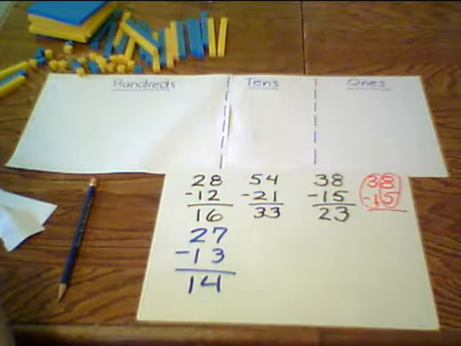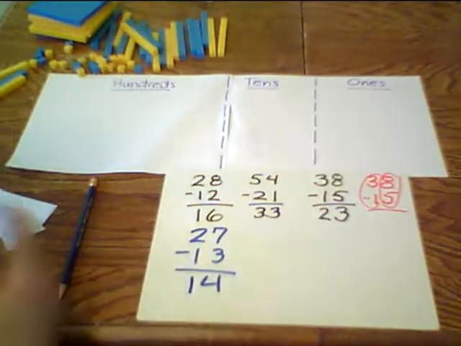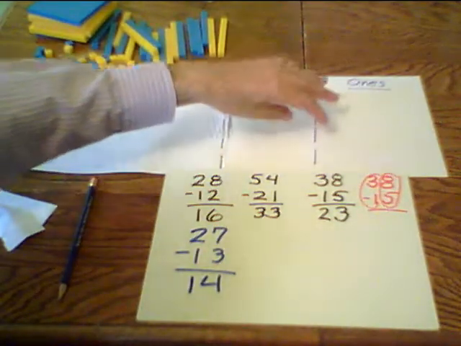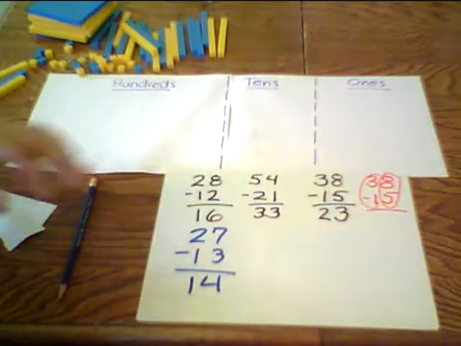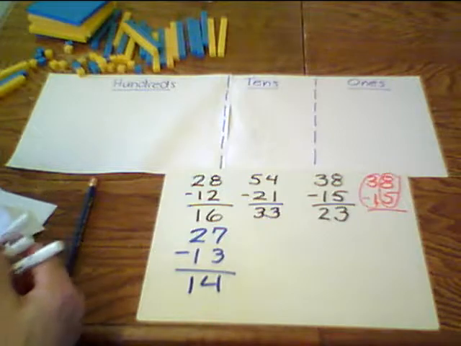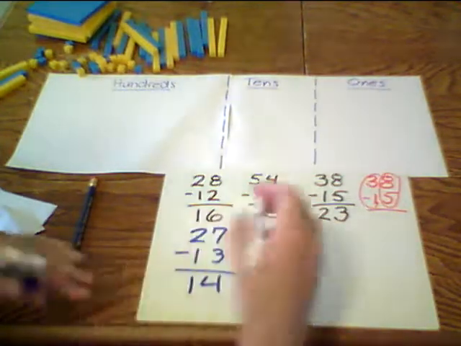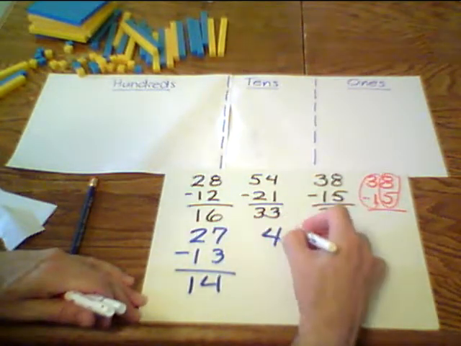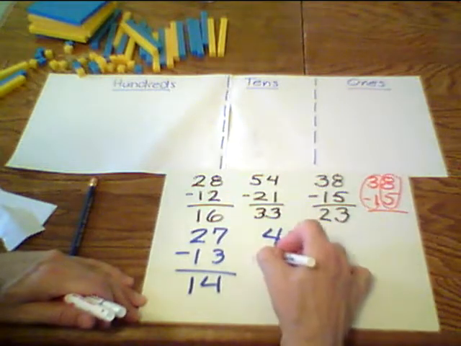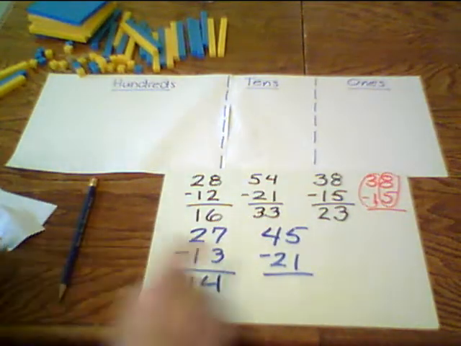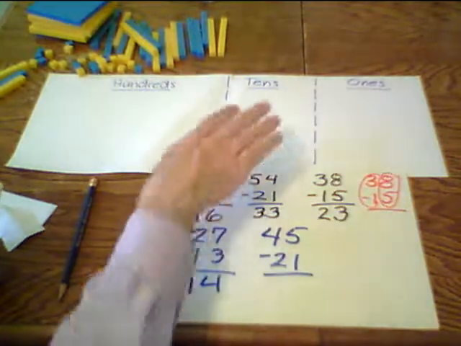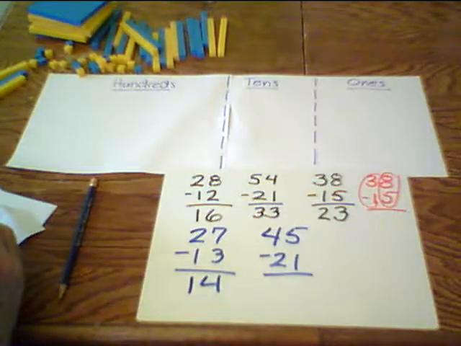Okay, at some point where we've done several of these, just step by step, just like we did 38 minus 15 and 27 minus 13, I'm going to challenge them, could they do a problem like 45 minus 21, but do it in writing first. See if they can do it here first, and then go and check it with the manipulatives.